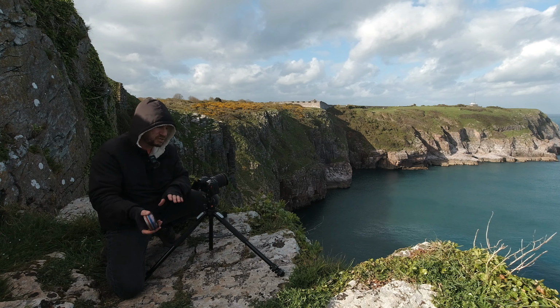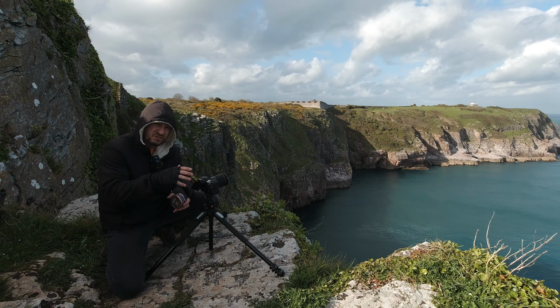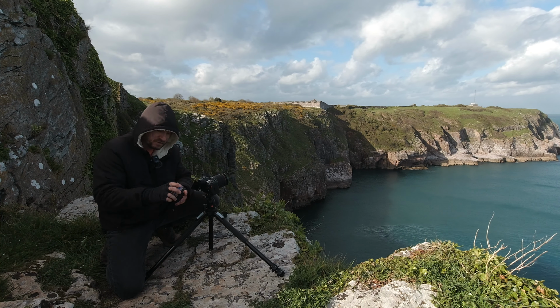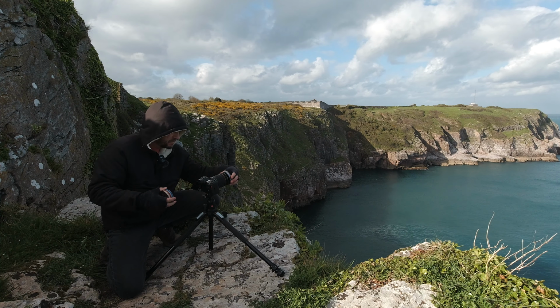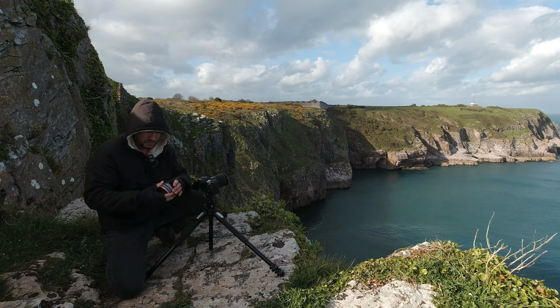Been using filters for a long time now, and pretty much 90% of my pictures are on a tripod using filters, and I love these filters. I think they're great, quick, easy, on, off. What more could you want?